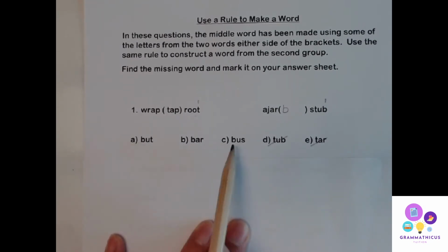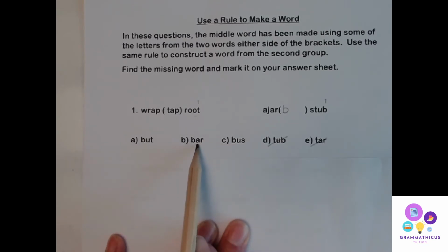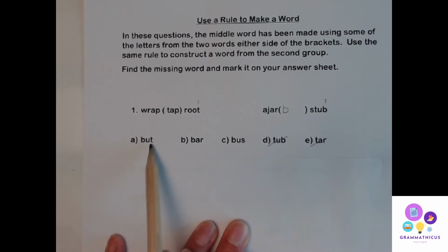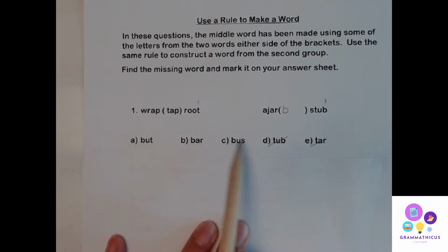Now I'm left with but, bar, and bus. Now the second letters of two words is a U and the other one is an A. But if I look at the third letters, I have a T, an R and an S. They're all different. So I decide, okay, I'm going to find the last letter, to complete the question a little bit quicker. I won't have to work out that second letter.